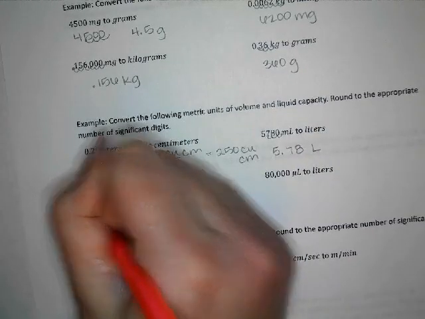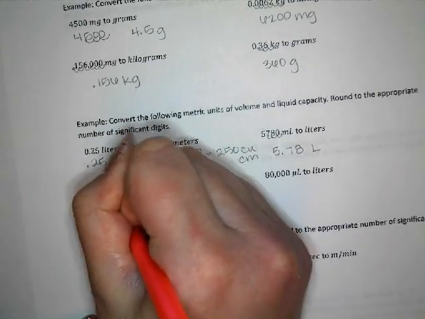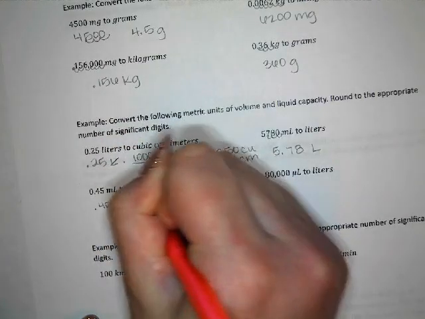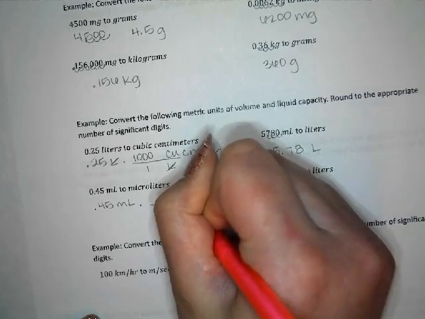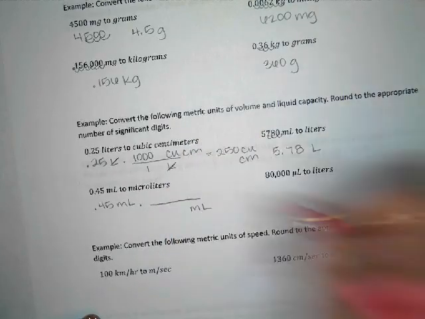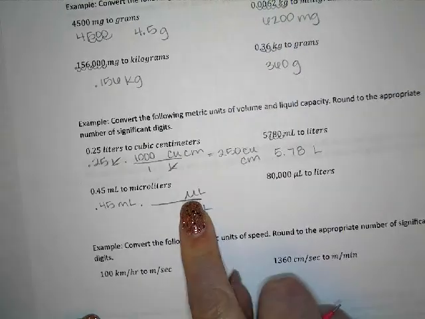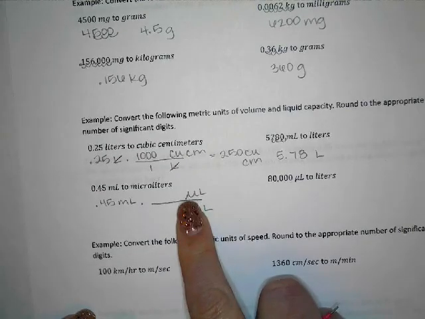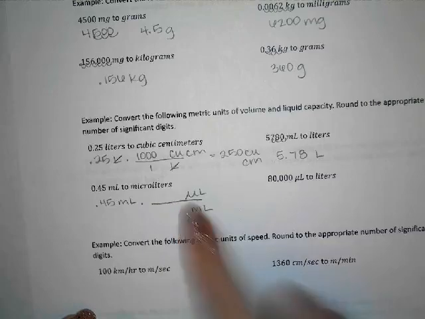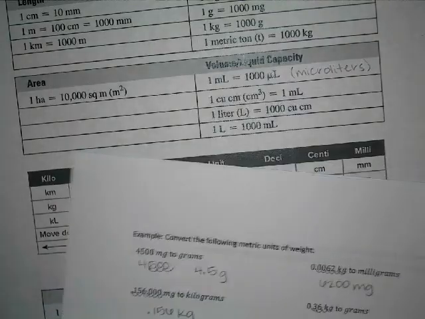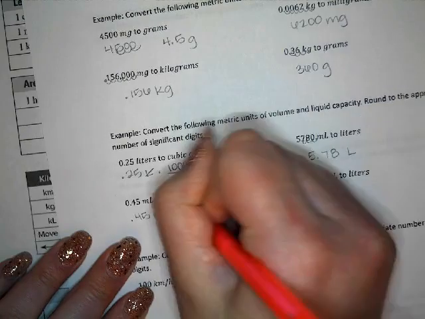Okay, so we're going to do 0.45 milliliters. And I want to cancel out the milliliters, and I want to introduce microliters, which is kind of a U shape, but it's like a cursive U almost. This is a mu in Greek. So microliters, and it's 1,000. Okay, so 1 milliliter to 1,000 microliters.